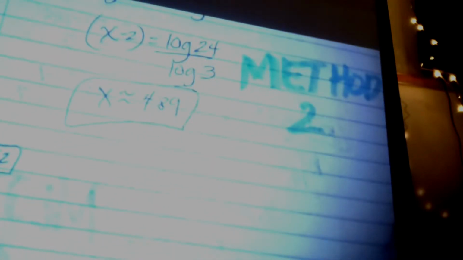Example 2. Remember, I promised you an example of when you wouldn't need a log. So if you have 9 to the 3x equals 81, you could log both sides, or you could recognize that this 81 can be written with a base of 9. How do you write 81 with a base of 9? 9 squared. So this is 9 to the 3x equals 9 squared.